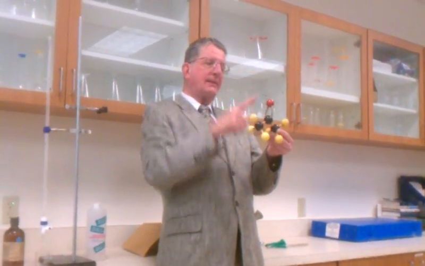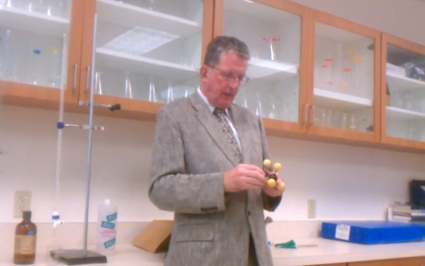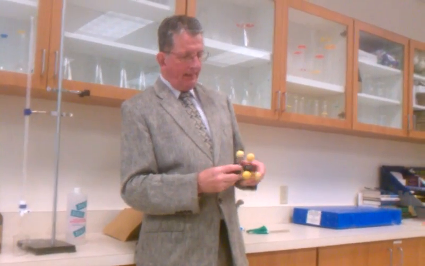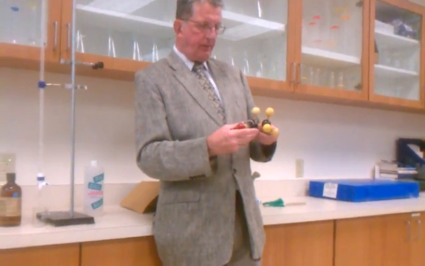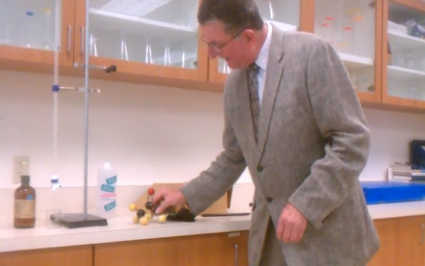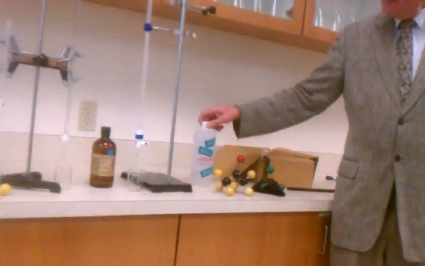And the polarity is along here. The geometry around this middle carbon is a trigonal plane because it's sp2 hybridized. And so the polarity is all right along here, and these bonds aren't very polar at all, so we can just ignore them. So what do you predict to happen if I bring the charged rod up to the stream of acetone, which is in this burette?